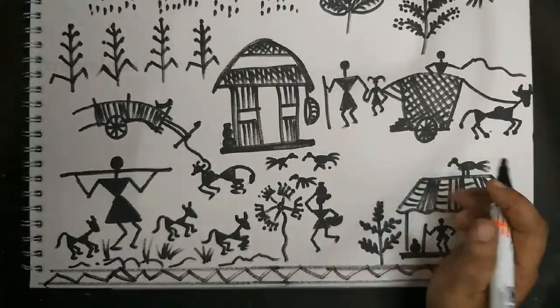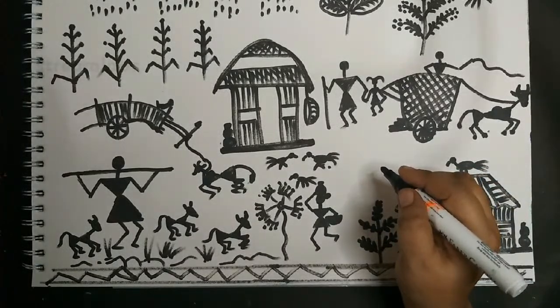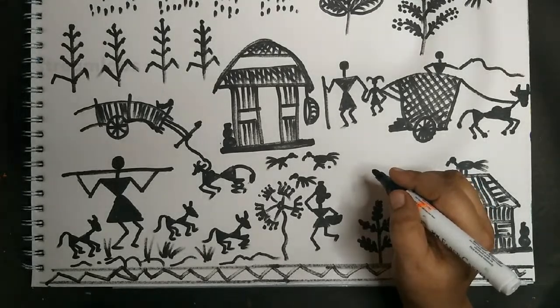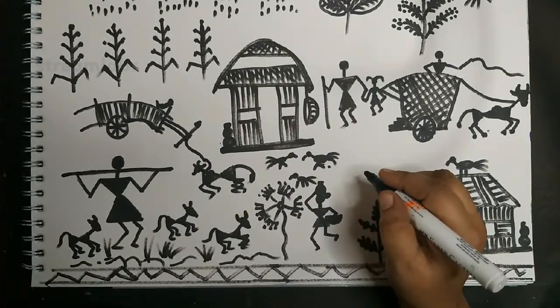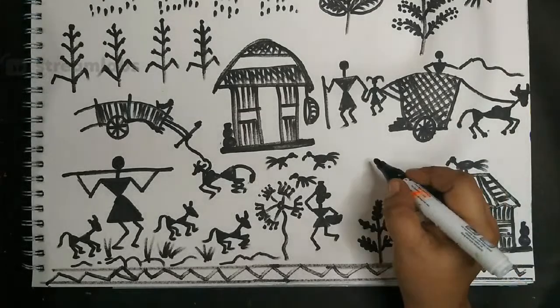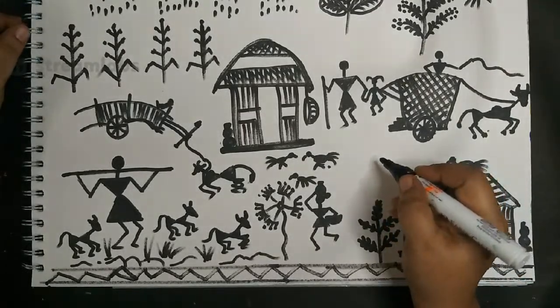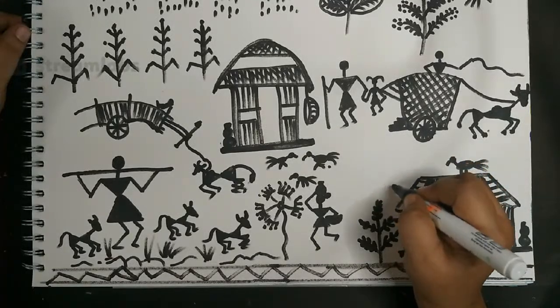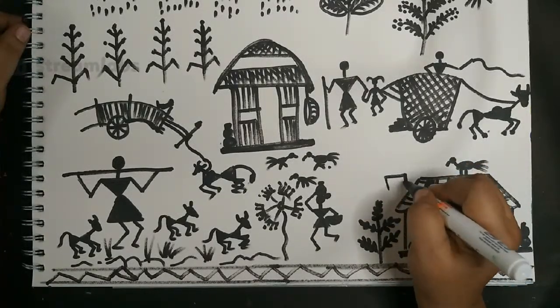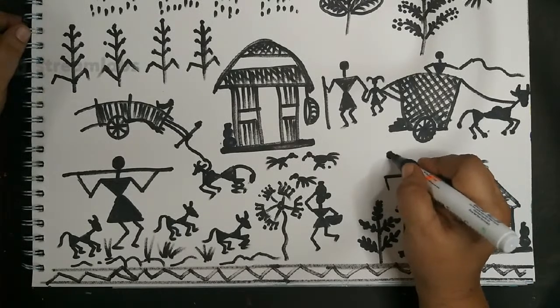Okay, now for this part, I may draw birds, or just hold on, let me see what I can come up with. Maybe a lady sitting here on a stone. A lady is sitting.